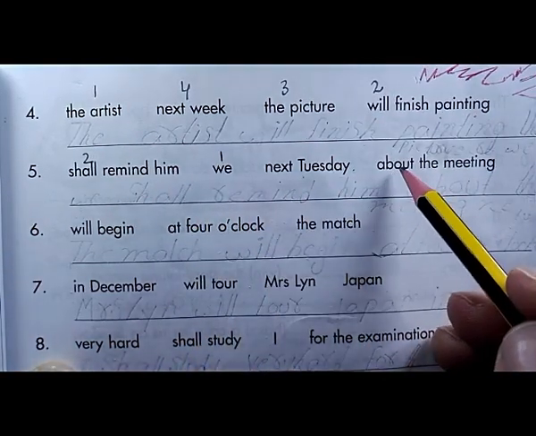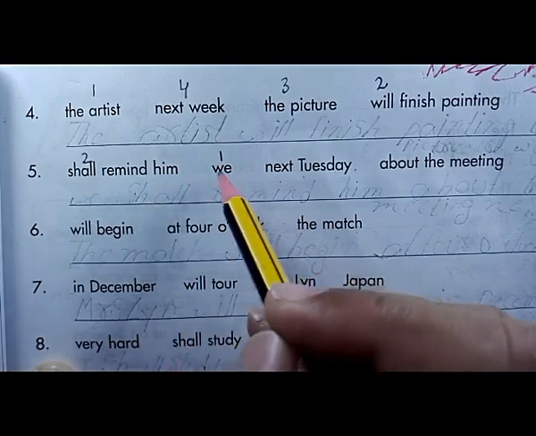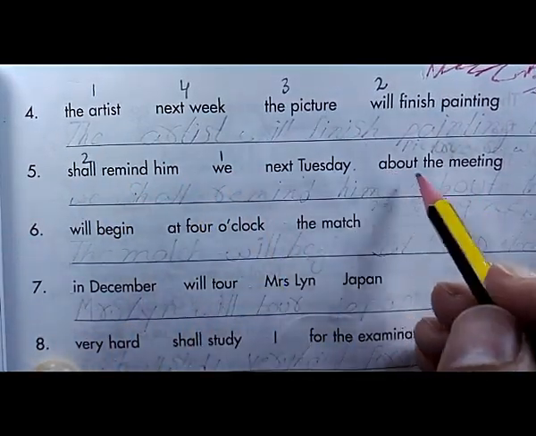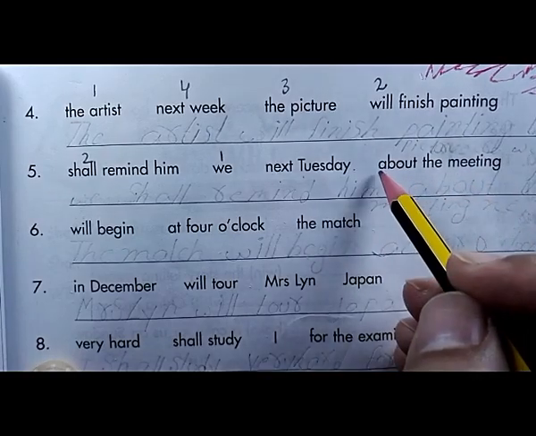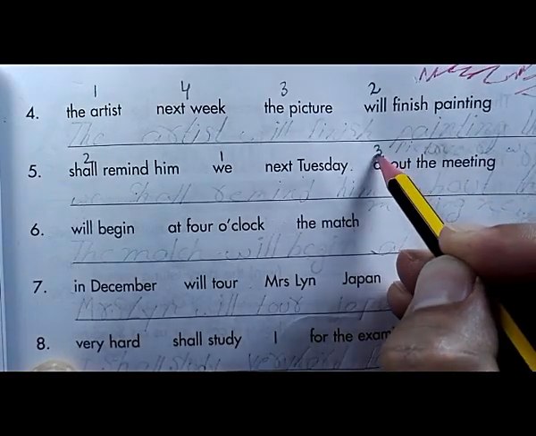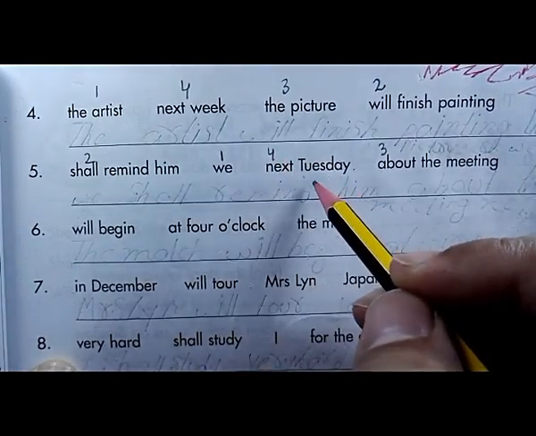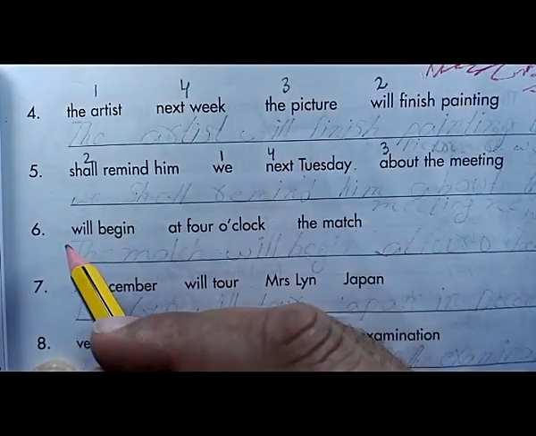Now we need the object actually. We shall remind him, and what we will remind him of is the meeting. So this will be number 3. Next Tuesday.